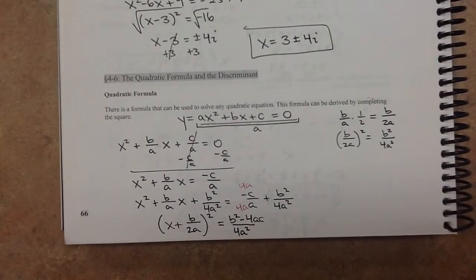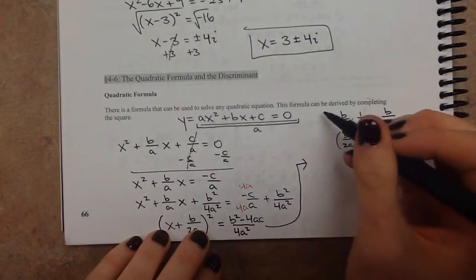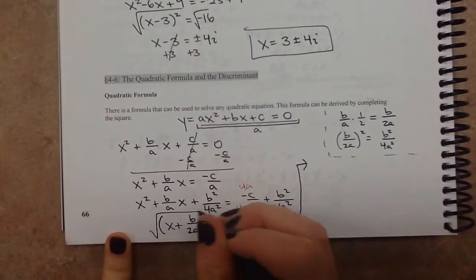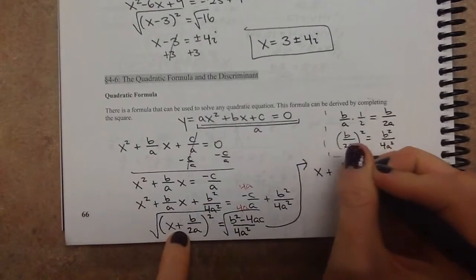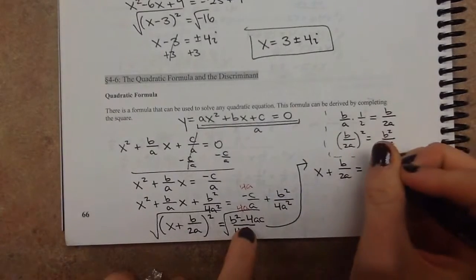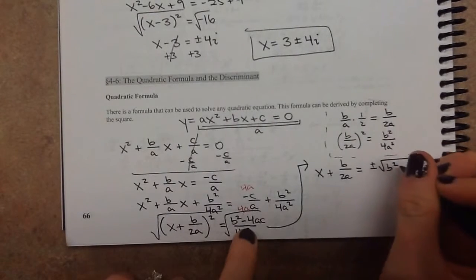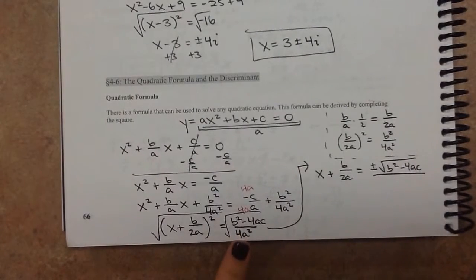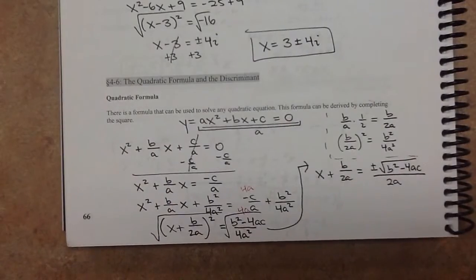Okay, so I'm getting super close. I'm going to move up here now. So this is kind of side work, you can ignore that. So next step is to square root both sides like this. Okay, so when I square root, remember I'm just left with the x plus b over 2a at this point, equals, and then when I square root this, remember you always have plus or minus when you square root. Under the square root I have b squared minus 4ac over, and we can take the square root of 4a squared. The square root of 4 is 2, and the square root of a squared is a. So I'm just about done.